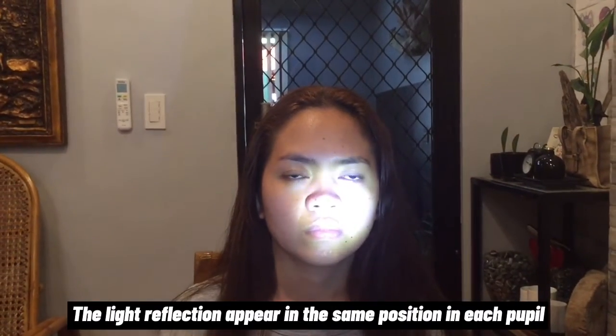Perform the corneal light reflex test. Hold the penlight approximately 12 inches from the client's face. Shine the light toward the bridge of the nose while the client stares straight ahead.